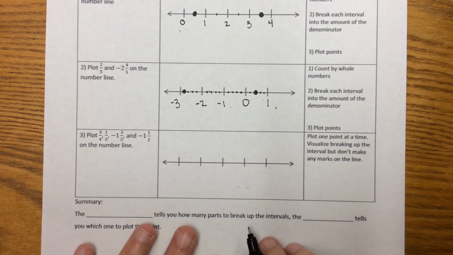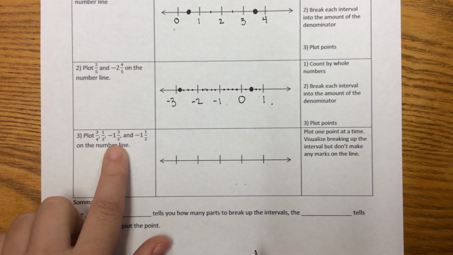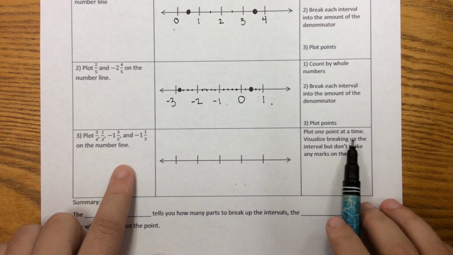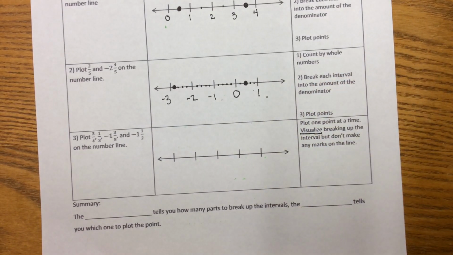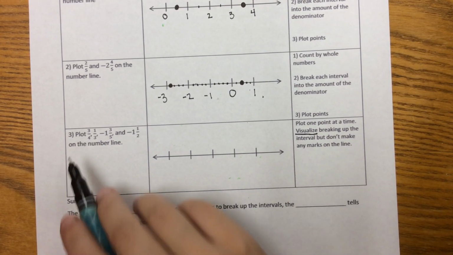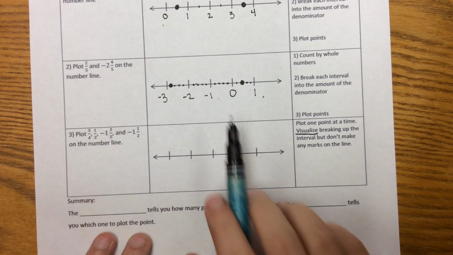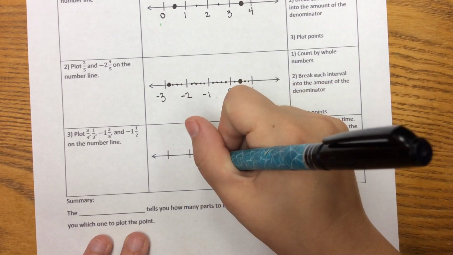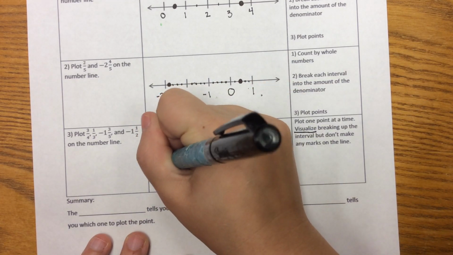Number 3. We're going to plot 3/4, 1/3, -1 and 3/5, and -1 and 1/2 on the number line. We're going to plot 1 point at a time, and we need to visualize, meaning we have to think in our head about breaking up the interval, but not make any marks on the line because it's going to get really confusing with different denominators. So I'm going to put 0 in the middle, and then 1, 2, and then -1, -2.